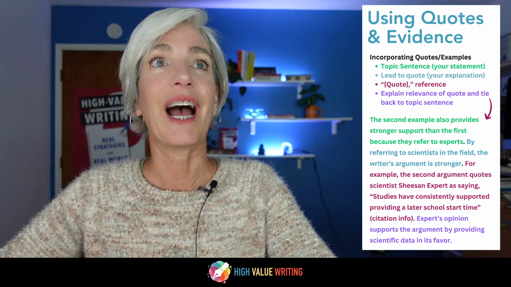And then I'm going to explain the quote, again, working with flow for the reader. Why was that a useful quote? How did that support what I said in my topic sentence? How did that support my whole point in this paper? So we have topic sentence.